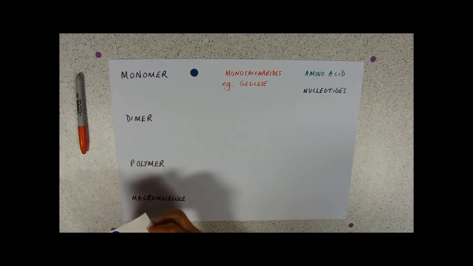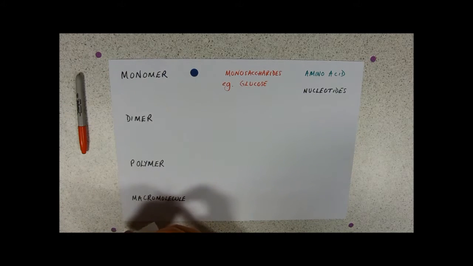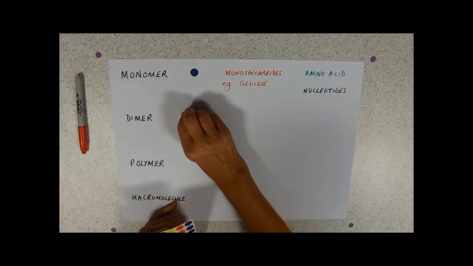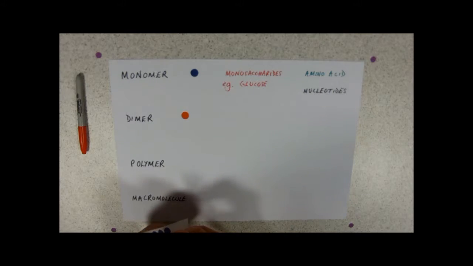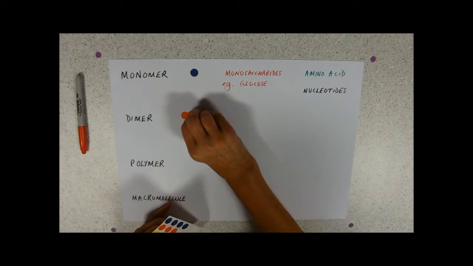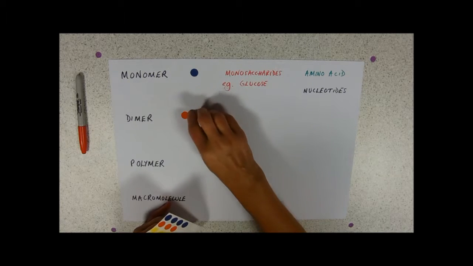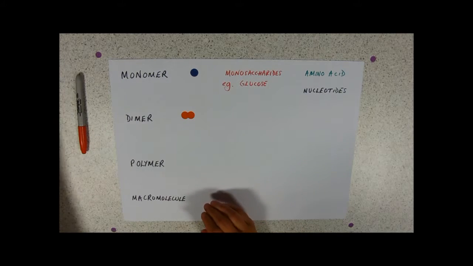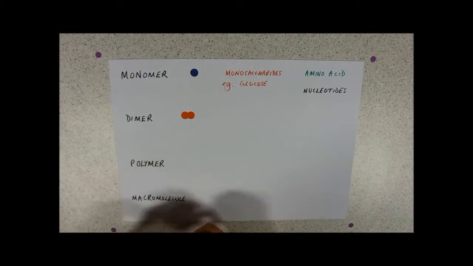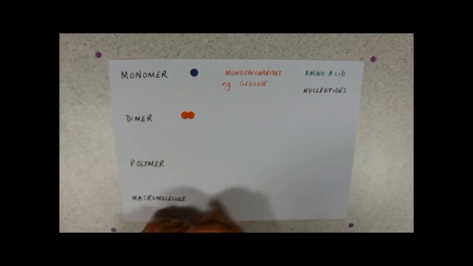Dimer, you will not be surprised to learn, is where di means two. We join two monomers together, and the general term for what you get is a dimer. And again, I think you'll see a bit of a pattern emerging here.